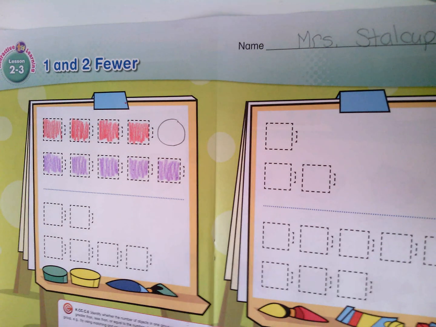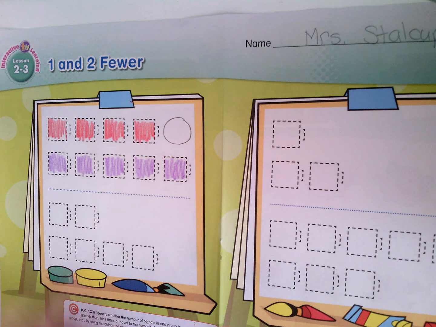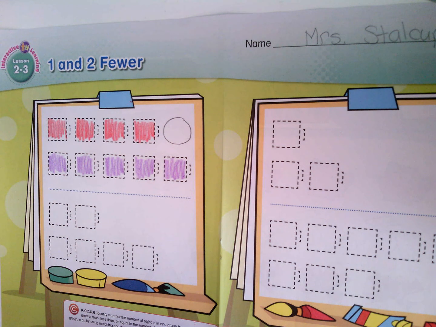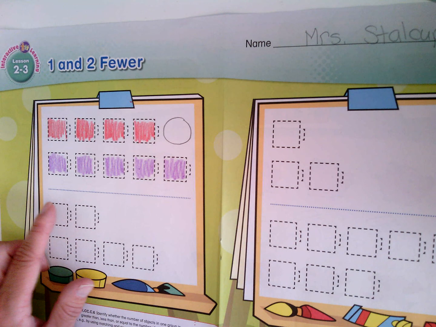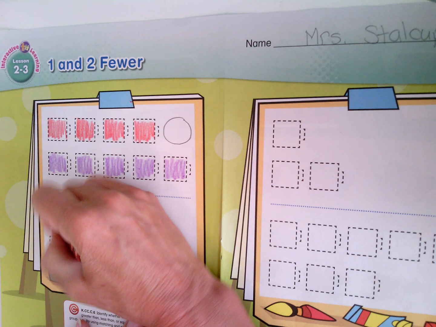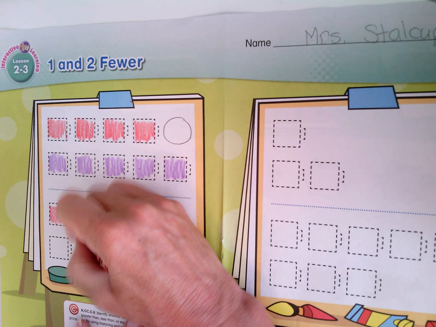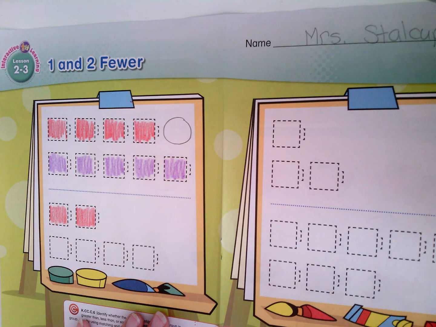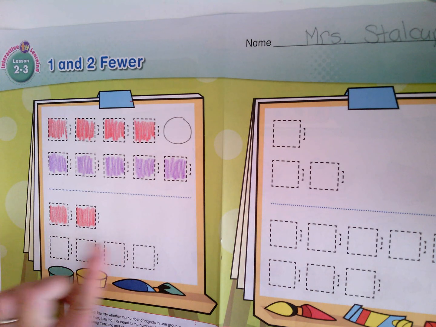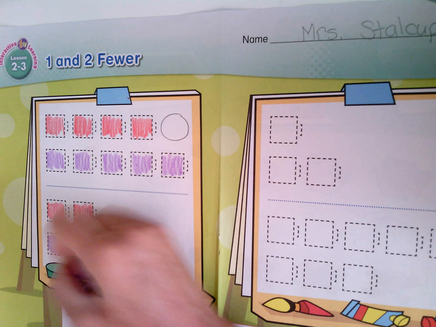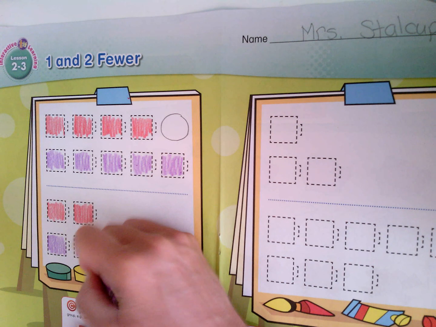So let's use our crayons and we'll pick one color to color the top. And let's count 1, 2 as we color. Ready? 1, 2. And let's color the bottom. 1, 2, 3, 4. A different color. 1, 2, 3, 4.